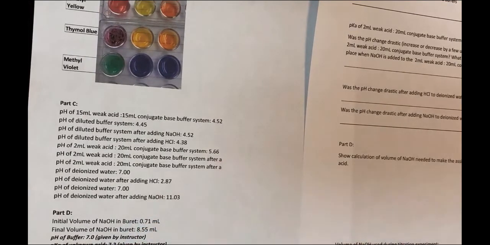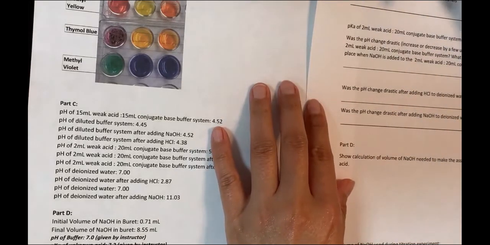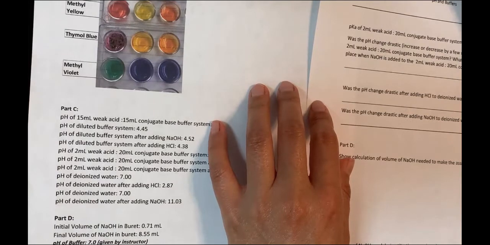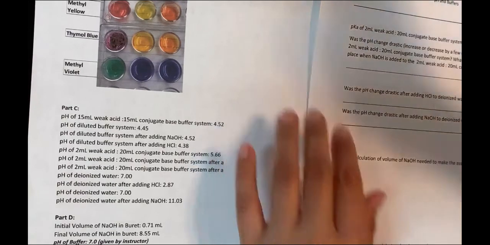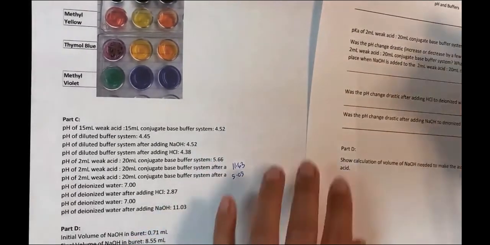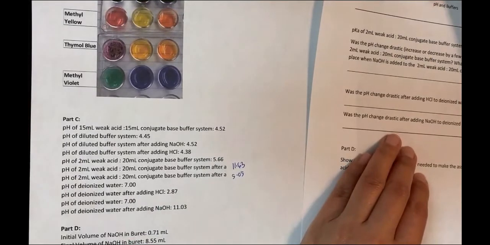Actually, this one cut off. Let me show you the real answer. My printout cut off. I have it on here. It says it increased really high, drastically. It was 11.63 and 5.05.